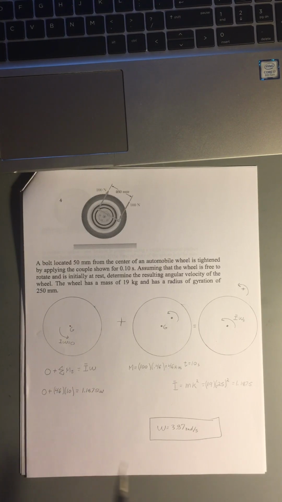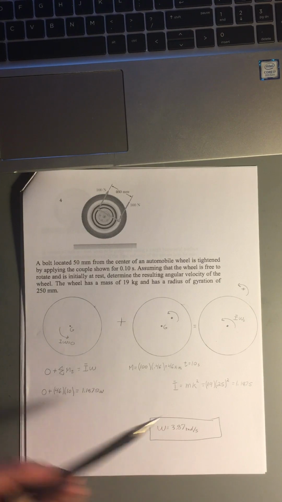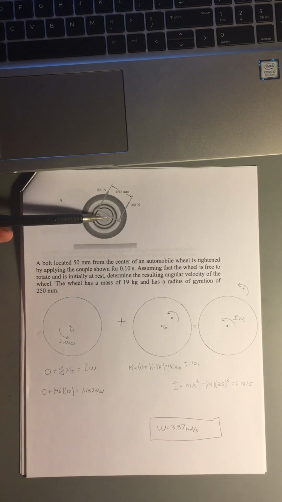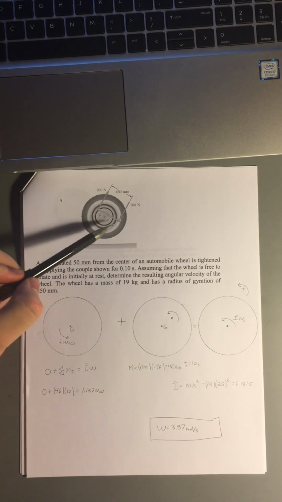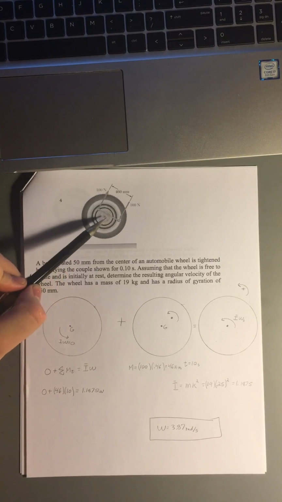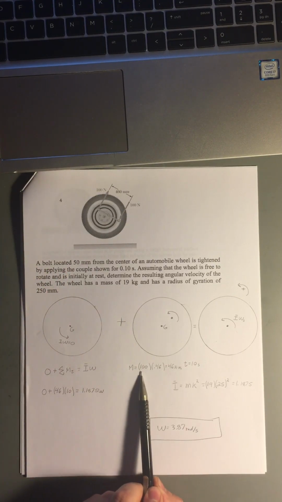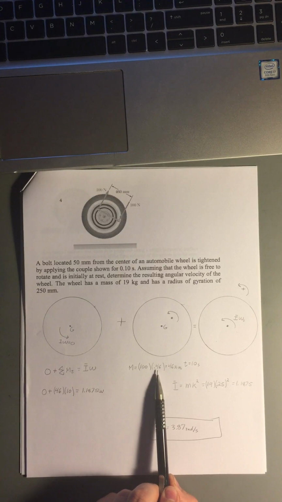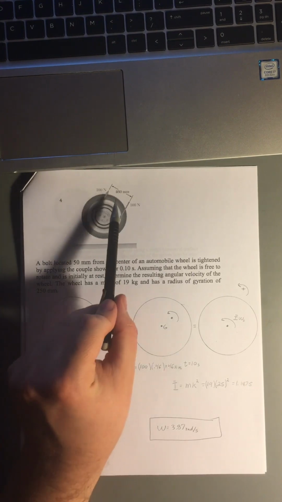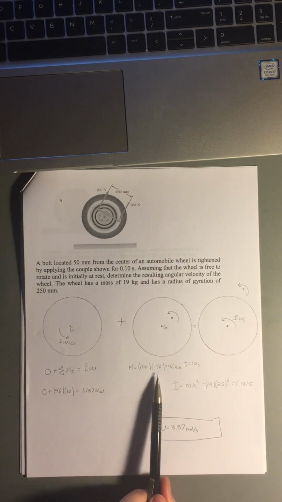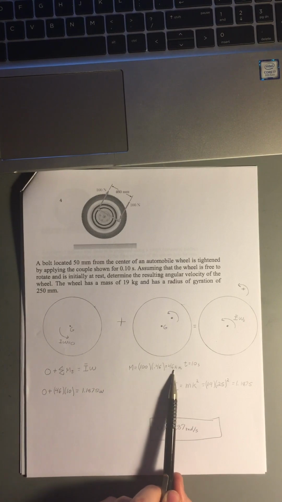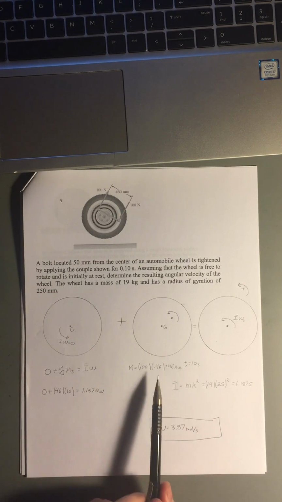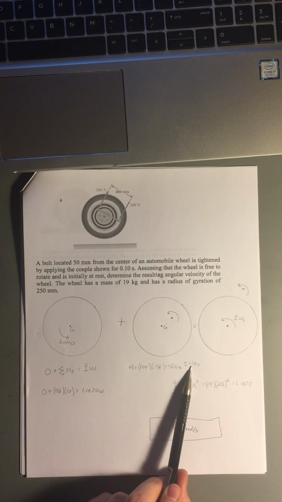And so to find our moment, we can use the perpendicular force multiplied by the distance, and the force and the distance are given to us here. And so we multiply 100 times the 0.46, converting the millimeters into meters, gives us a moment of 46 Newton meters. And then our time given in the problem was 10 seconds.